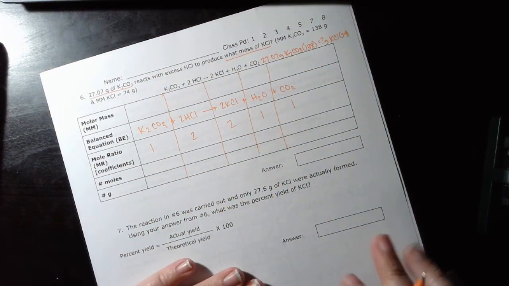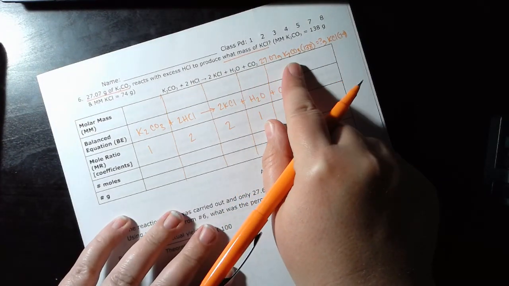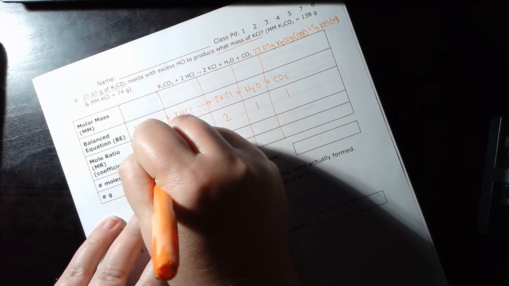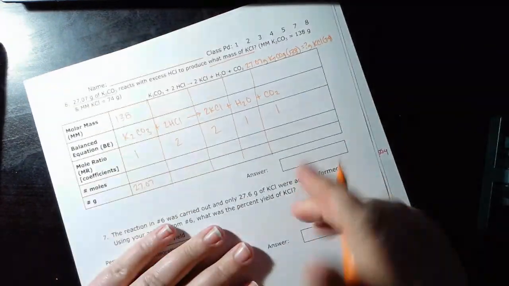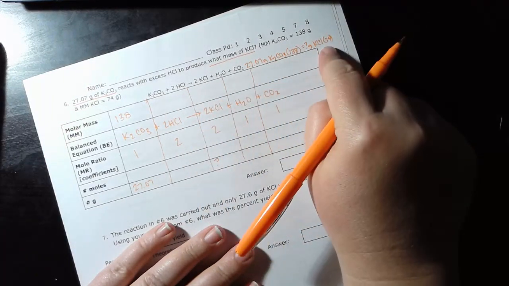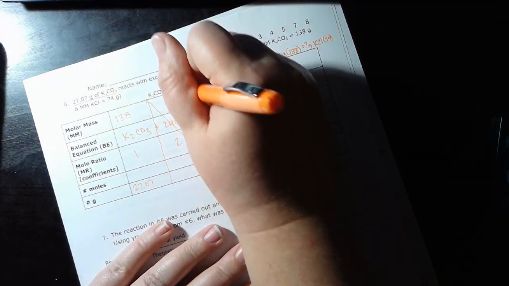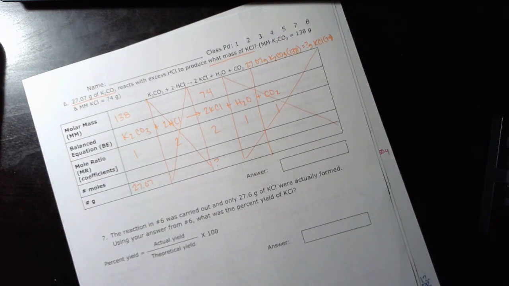All right, and I'm going to fill in what I was given. So 27.07 grams of K2CO3. So I was given 27.07 grams. The molar mass was 138. I want to know how many grams of KCl, so I'm looking for this, and that molar mass was 74. So that means I don't care about HCl and I don't care about water or carbon dioxide.